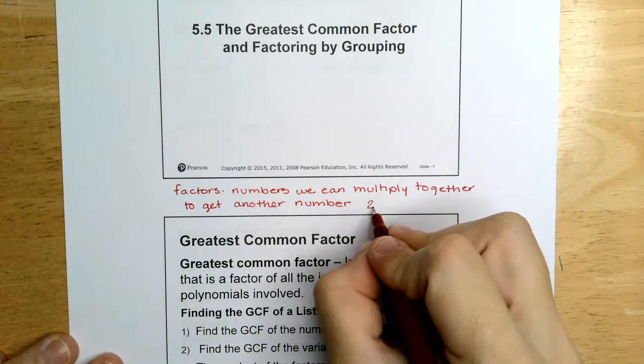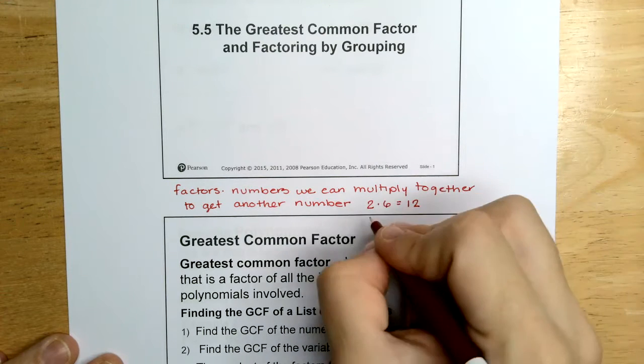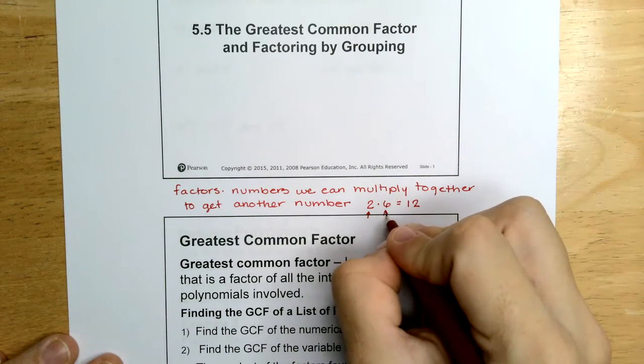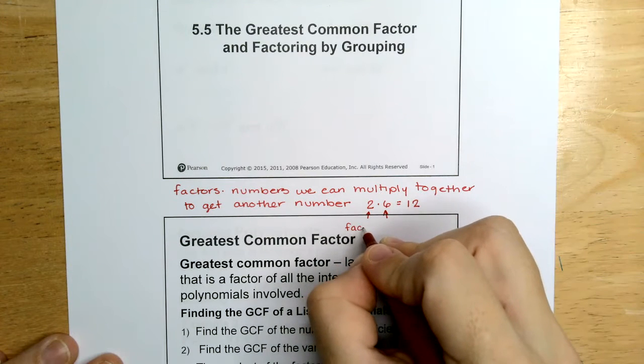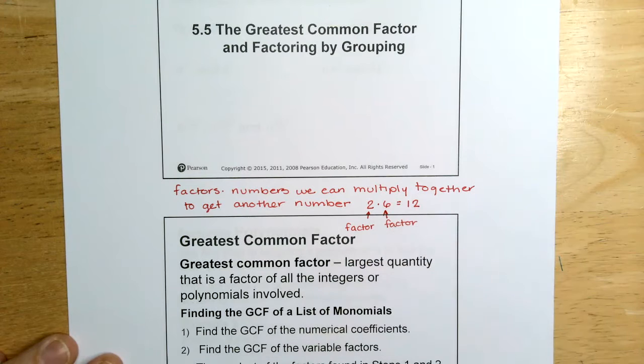So 2 times 6 is 12, means that 2 and 6 are factors. We say factors of 12, okay?